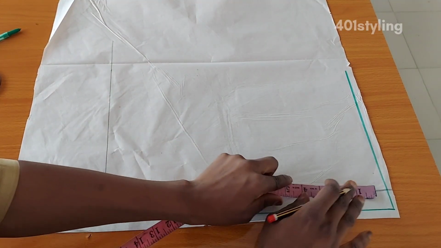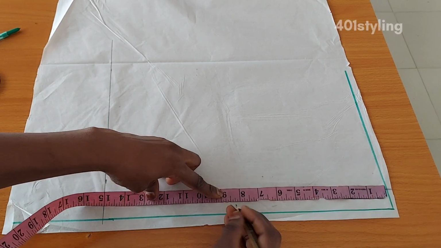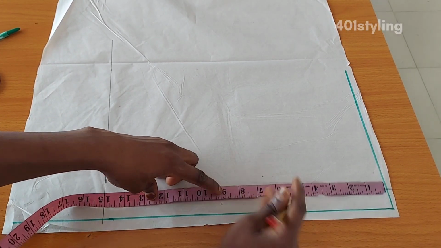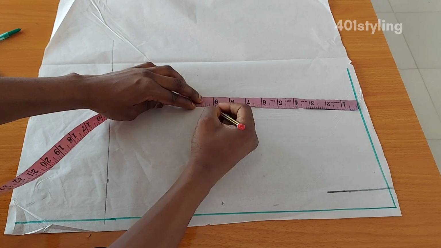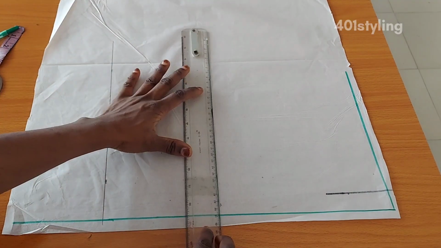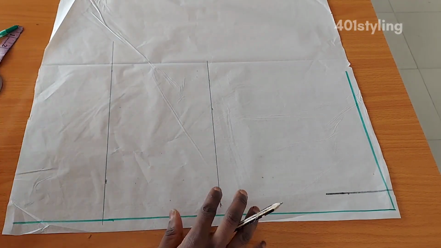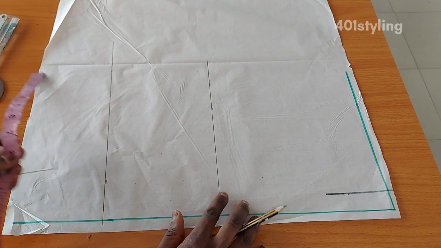The next thing you're going to do now is to mark your crotch line. From the waistline, you go down by your crotch line. Whatever value you measure for your crotch line or you calculate for your crotch line, you're going to mark it down from the waistline like so, and you're going to connect with a straight line. So label that line as your crotch line. I'm still going to label that later.